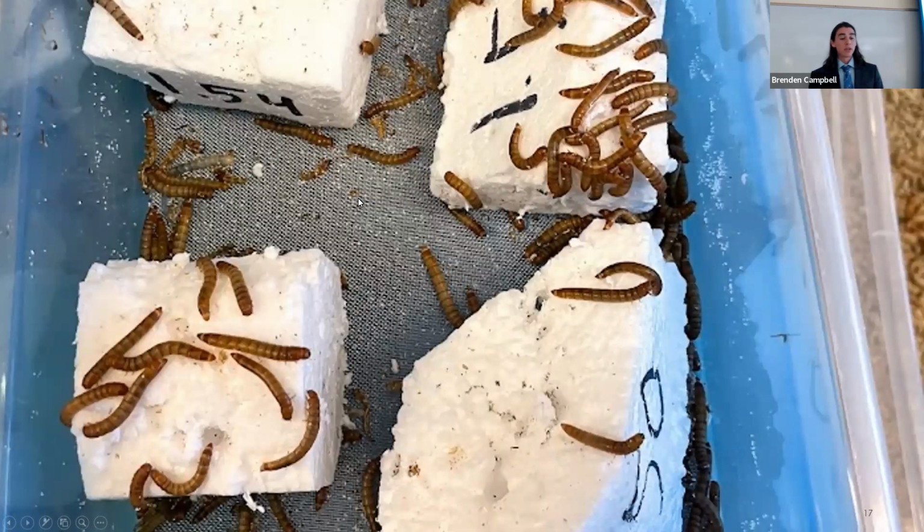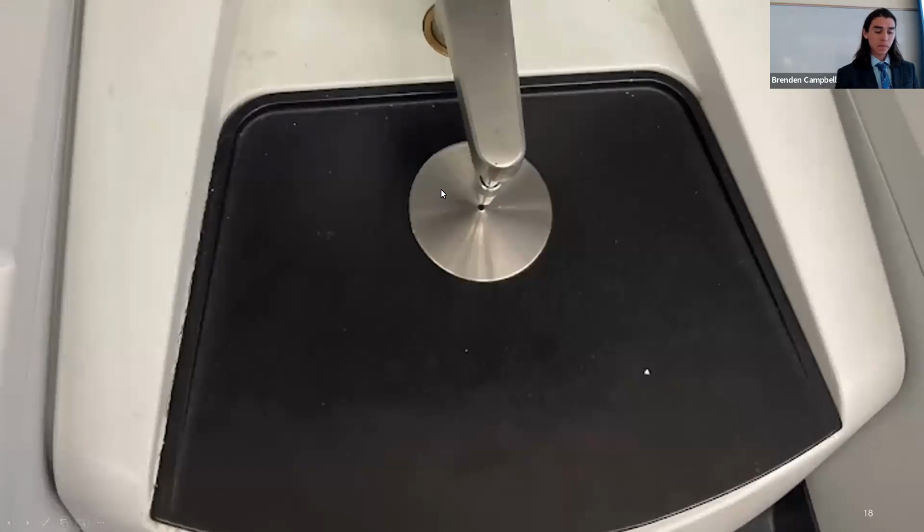This is a close-up picture of the bins before chicken feed was added, of the mealworms on the styrofoam. I want to point out the 1/50th inch mesh that was used as a passive frass sifting mechanism. This will become important when we talk about FTIR results and implications in the next two slides here. This is a close-up of an FTIR machine, if you've never seen one, and it was used to produce the following results.